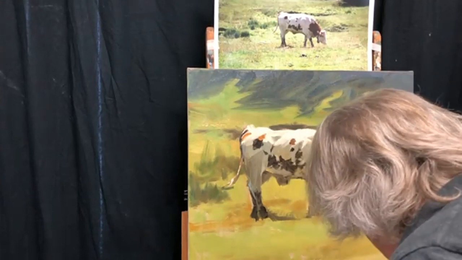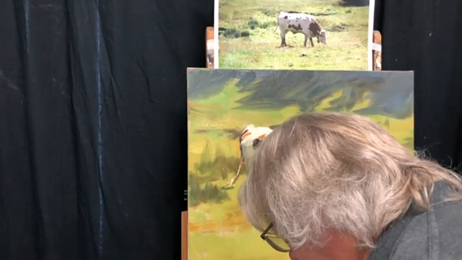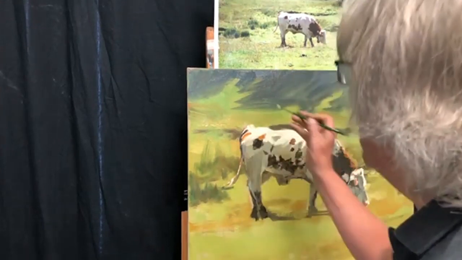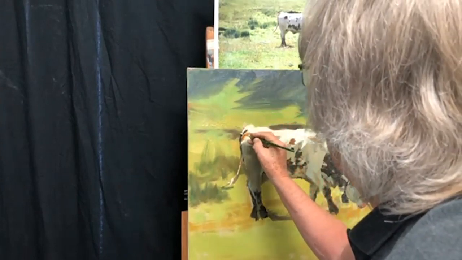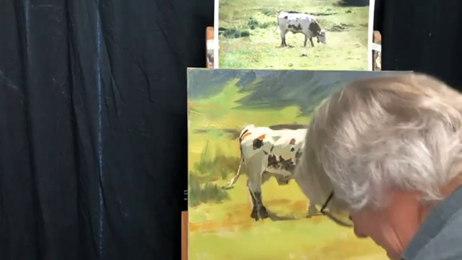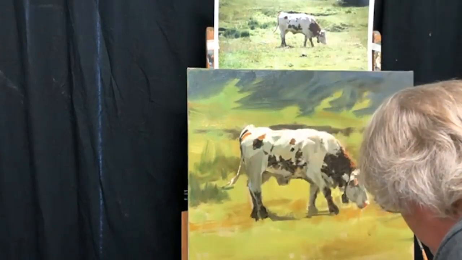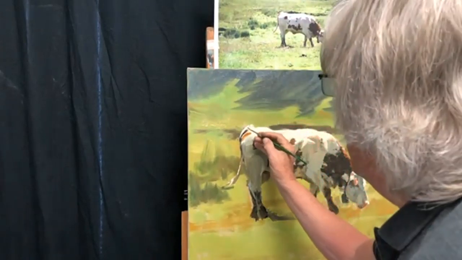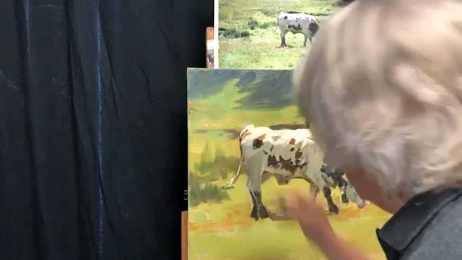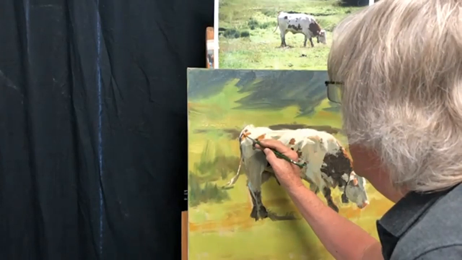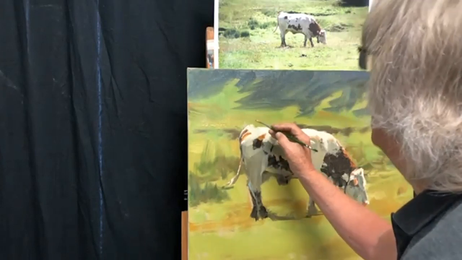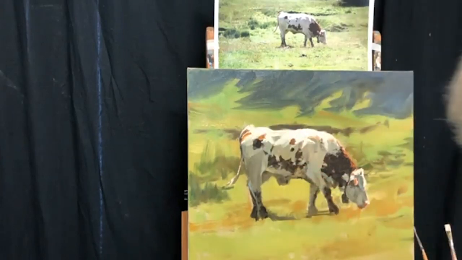I think the first thing I'm going to do is just glance up at my painting and notice something. I want to get a little bit of this light on that tail, and then I want to get a little bit of warmth as it transitions from the dark into the light. Okay.